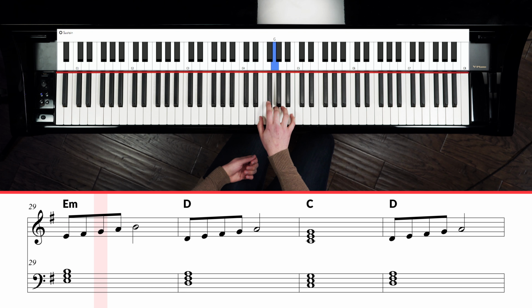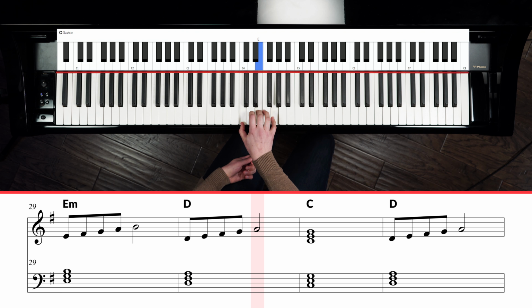1 and 2 and 3 and 4 and. So you can see that learning music theory isn't dry and boring, but it actually is applicable and helps us learn our music a lot quicker.